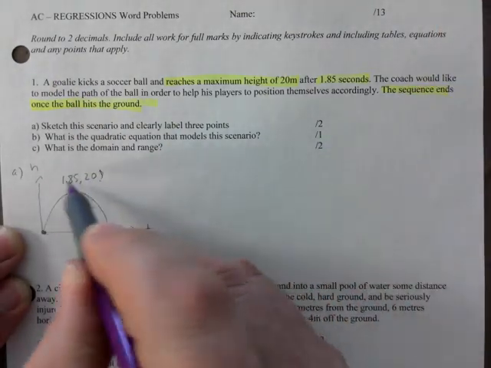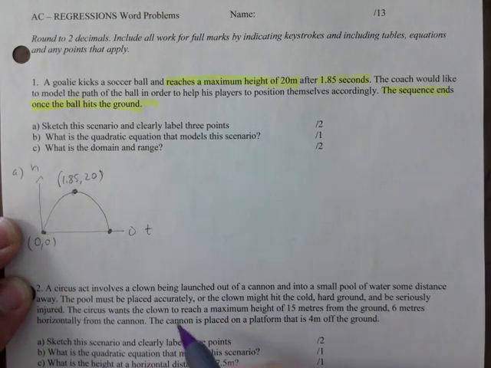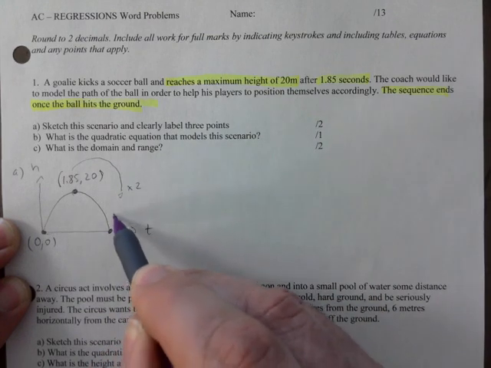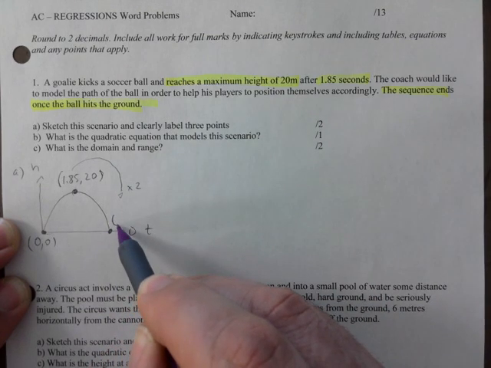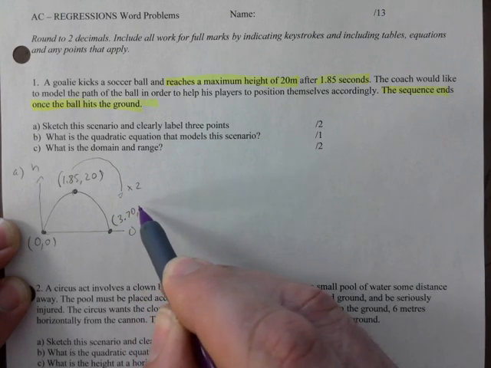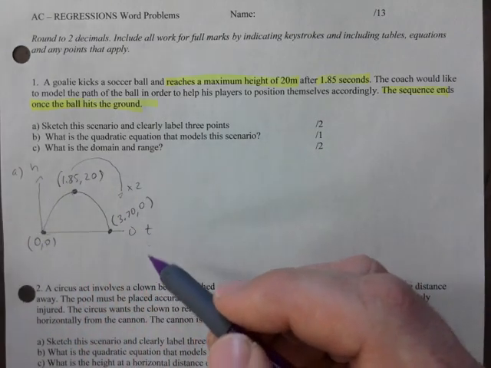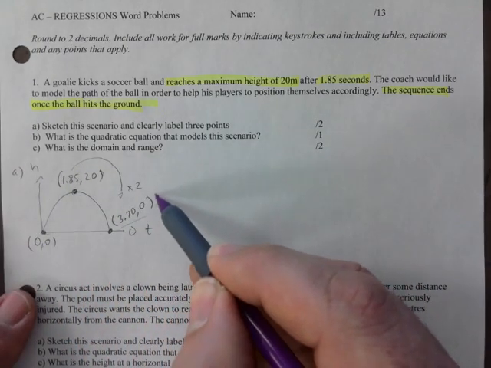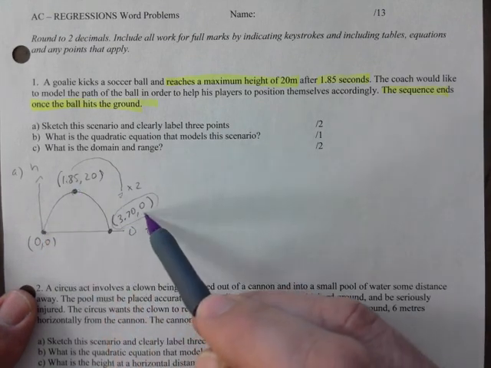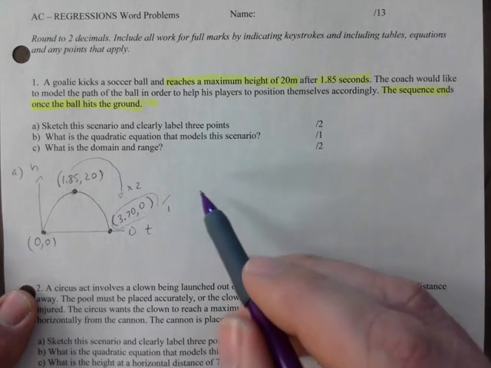Label 3 points. So that's the first point. 0, 0 is a given. And so basically we're going to take this, multiply that by 2 to get our third point, which is 3.7, right? And back to 0. So these are my 3 points that I'm after. This one would be worth a full mark, so it'll be half, half, and another mark for this one. And so that's where you get the 2 marks from.